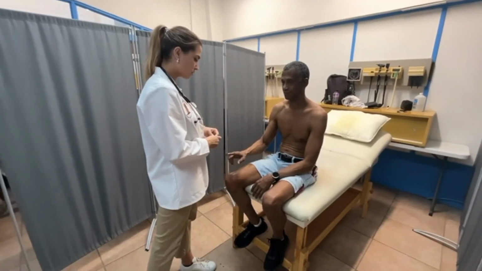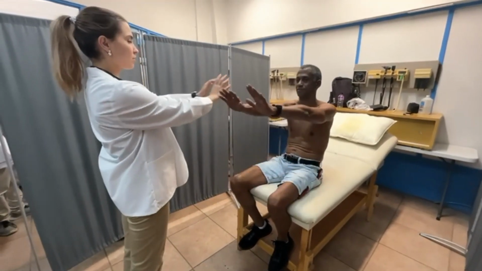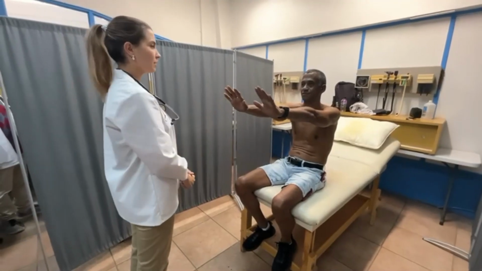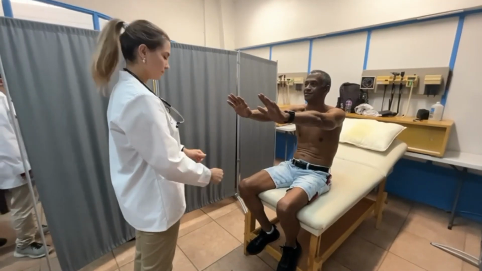Let's check for a flapping tremor. I ask the patient to raise his arms and flex his wrists to 90 degrees. While we didn't do it in this video, we should push on the fingers to see if they flap in response, which would indicate hypercapnia.